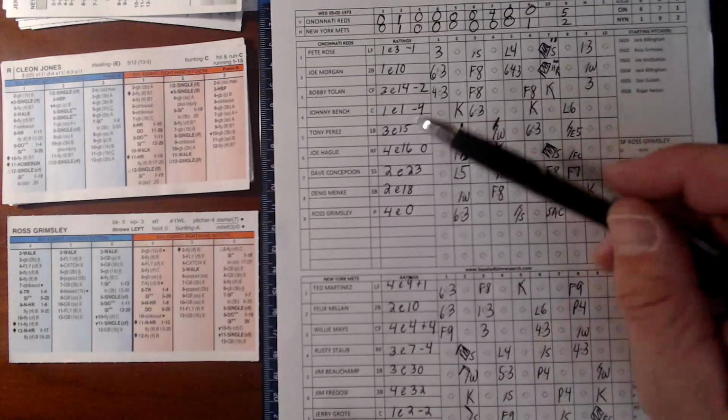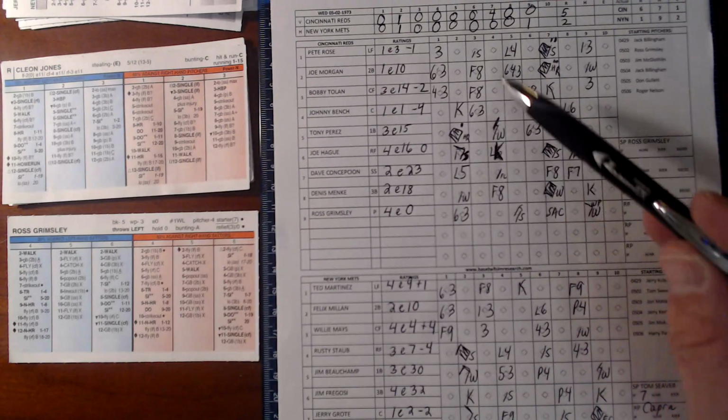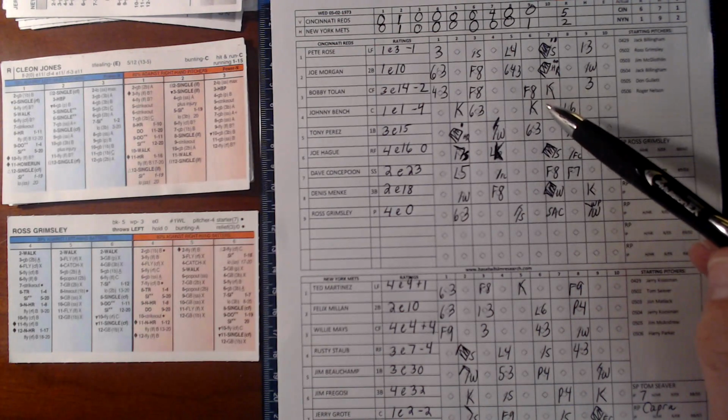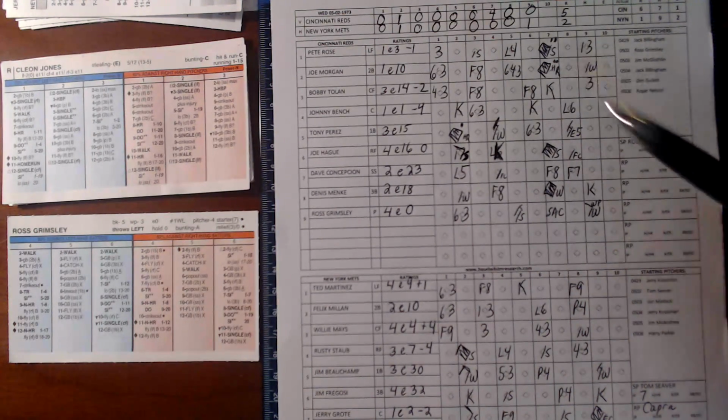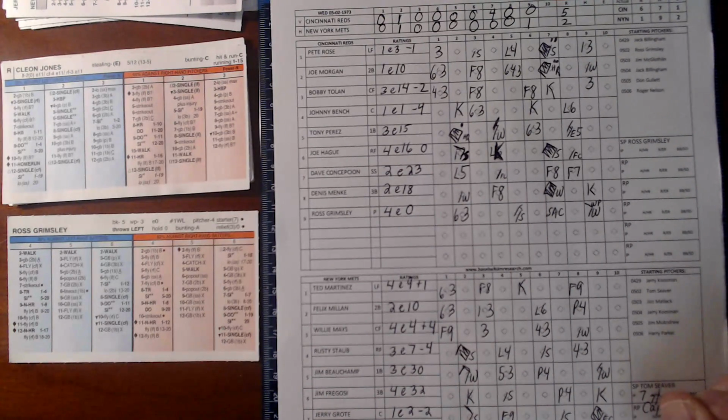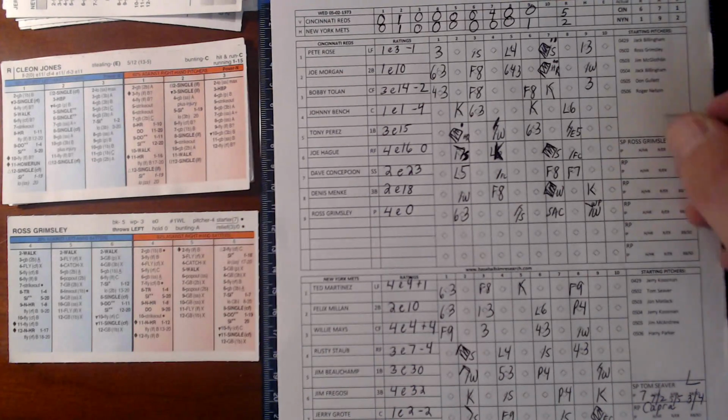Let's see how many hits he gave up. 1, 2, 3, 4, 5, 6, 7 hits. 2 home runs. 5 earned runs. 1, 2, 3 walks, and 4 strikeouts with the loss. And the win goes to Grimsley.